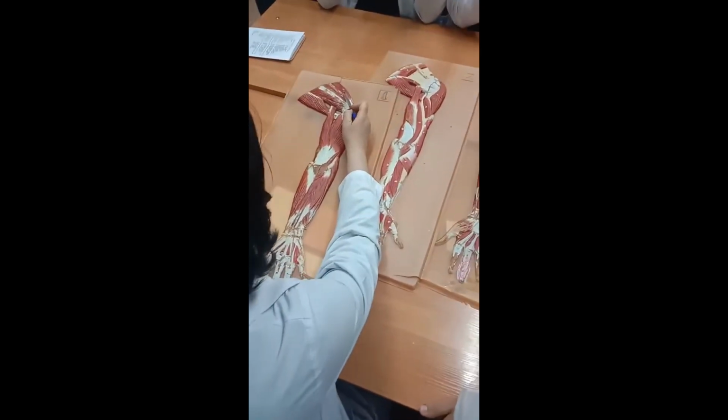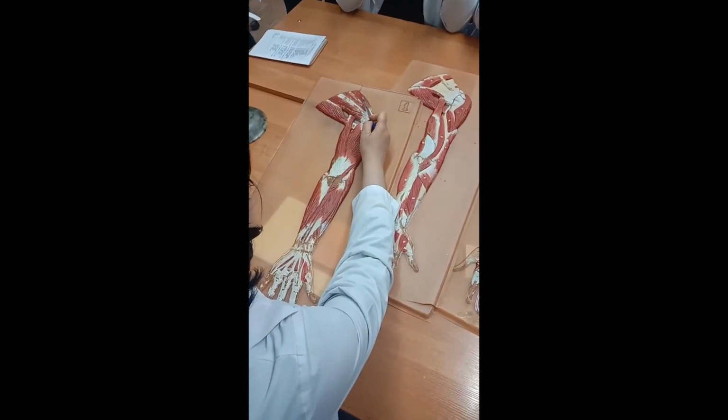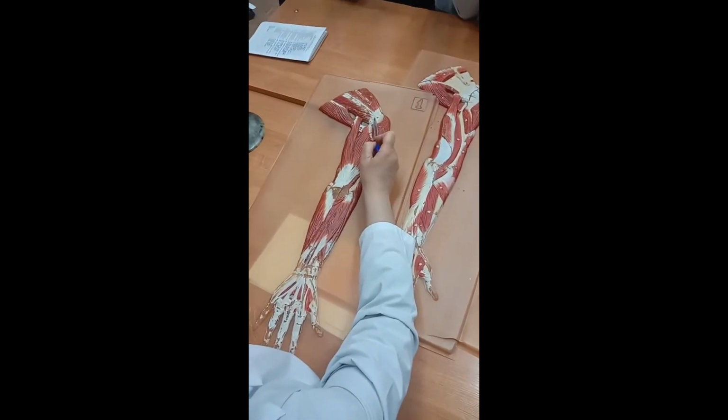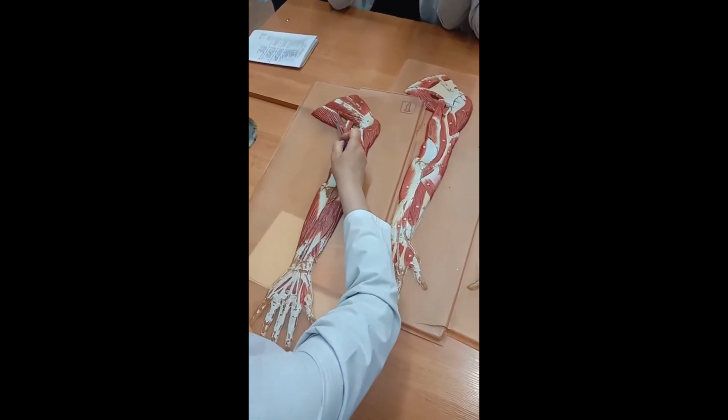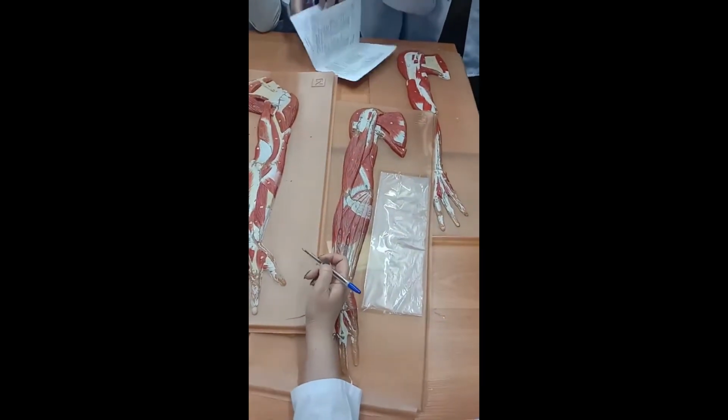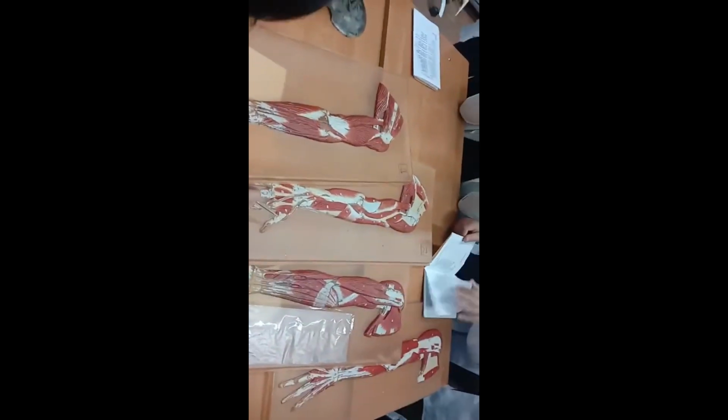Deltoid, supraspinatus, infraspinatus, teres minor, teres major, and subscapularis: six muscles of the girdle of the upper limb. Okay, then the arm. How many groups does the arm include?